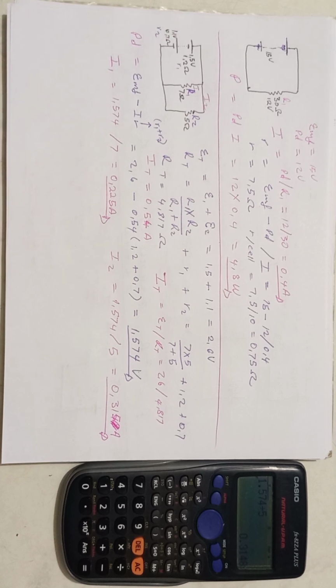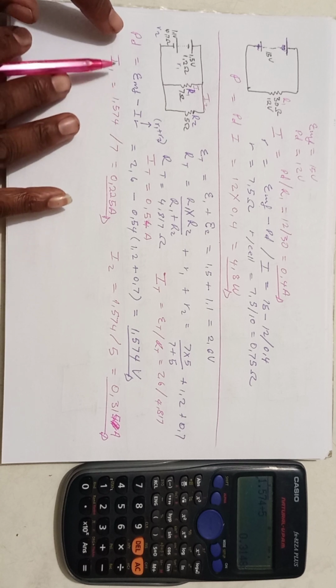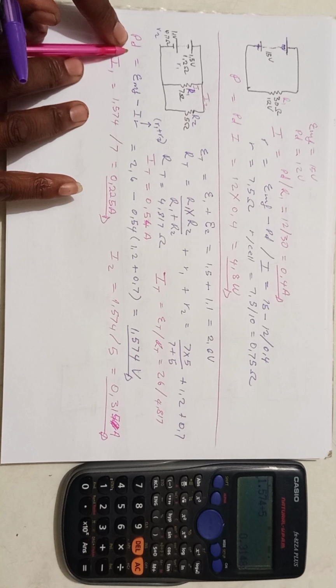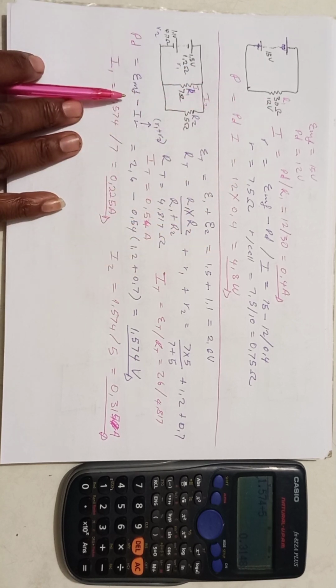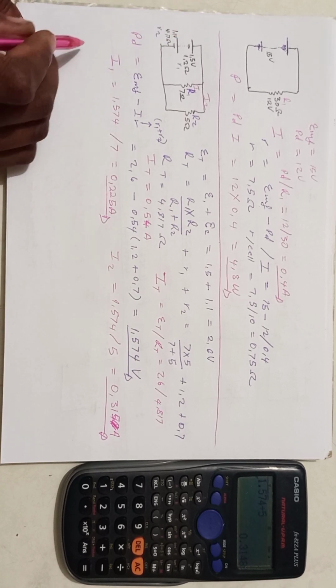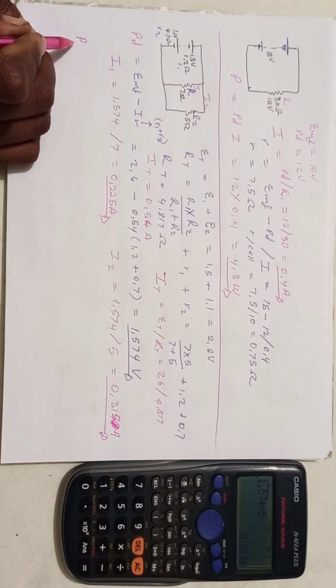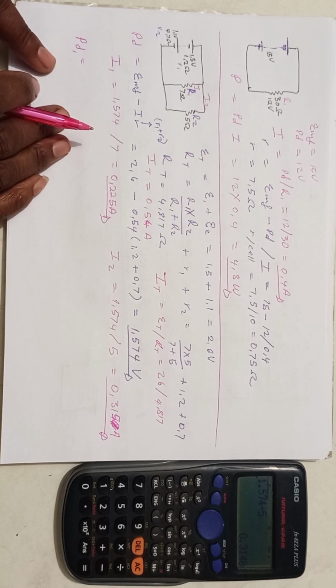Now they want us to separate, like, remember when we calculated this volt drop, it was across this one. So they want us to calculate it across this one and across this one. So let's go. Let's calculate the potential difference across the first cell.